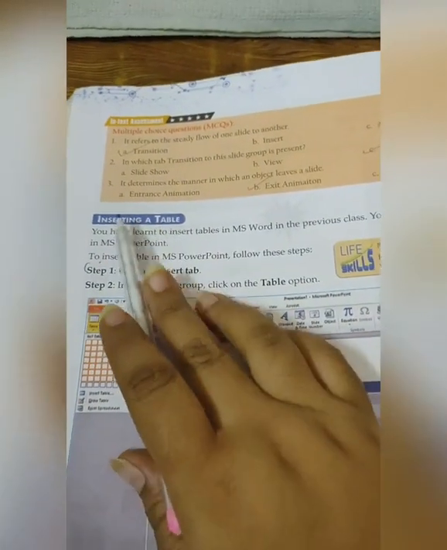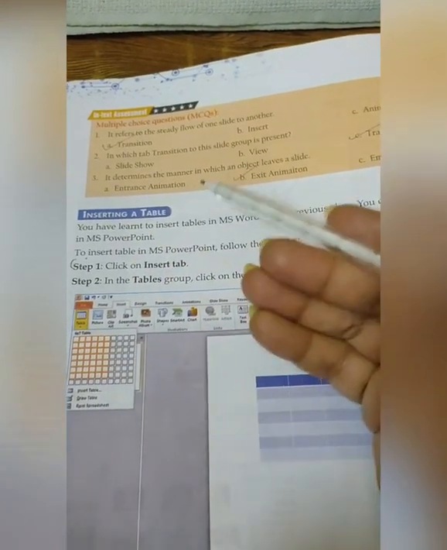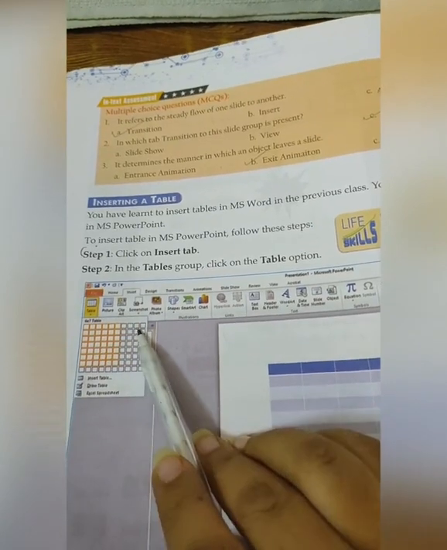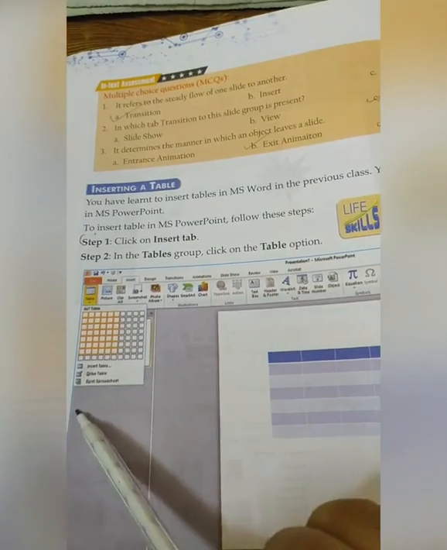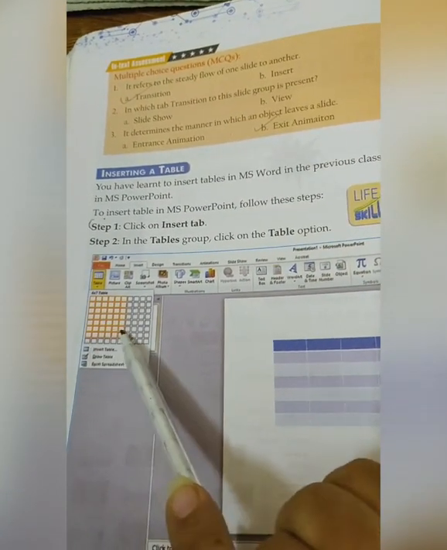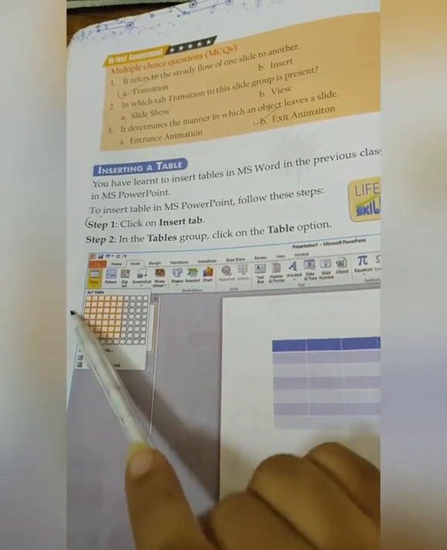Insert a table. You know that there is also the insert option, so you have to click on the insert tab. When you click on the insert tab, a table option will appear. Click on the table option. This dialog box, table group, will appear. Choose the number of rows and columns. This is the best method to draw a table.